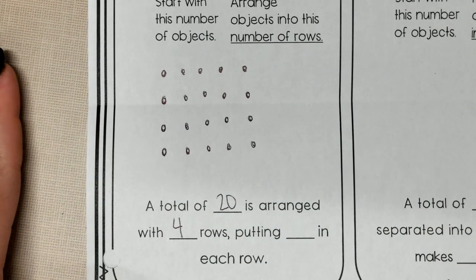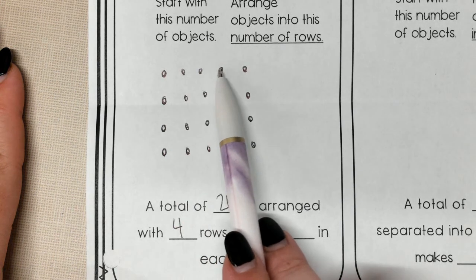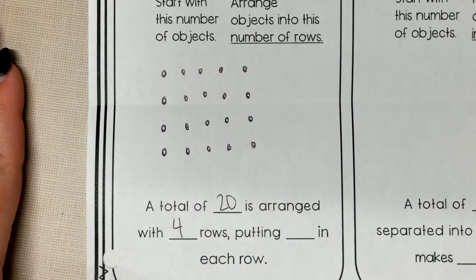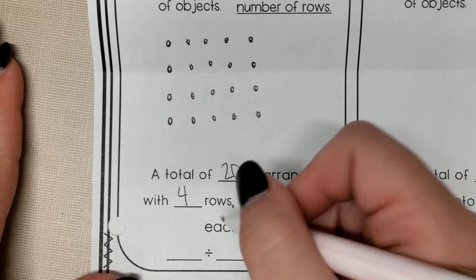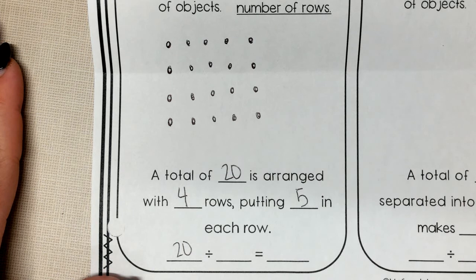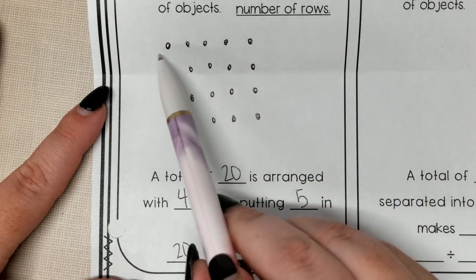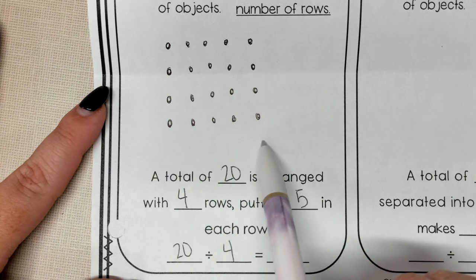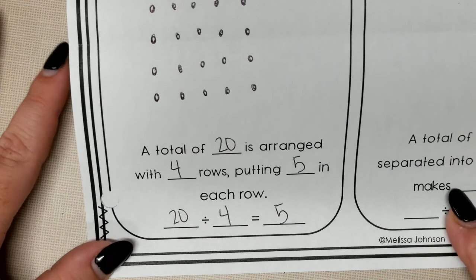Then I'm going to count how many I put in each row. 1, 2, 3, 4, 5. So I put 5 in each row. So this tells me that 20 divided by 4, I divided it into 4 rows, is going to give me 5. I have 5 in each row.